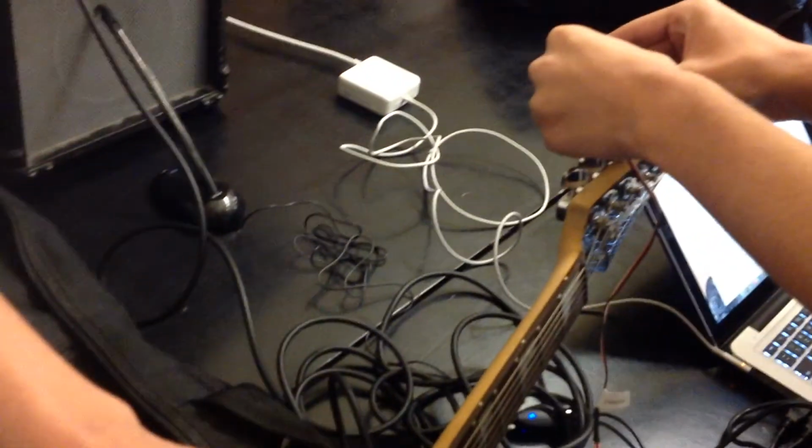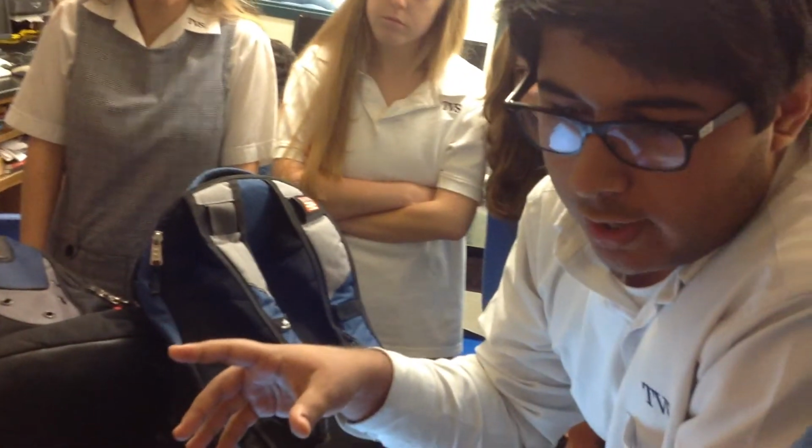So basically, he's going to play it when it's out of tune, and it's going to detect what the frequency is. The software will take a differential and find which way and how much the motor needs to turn.